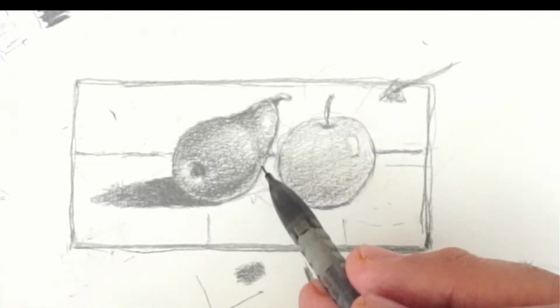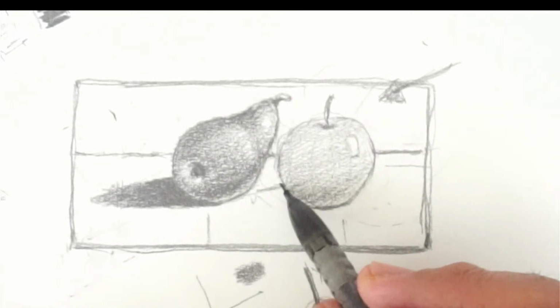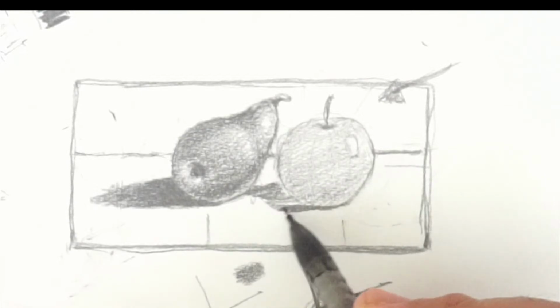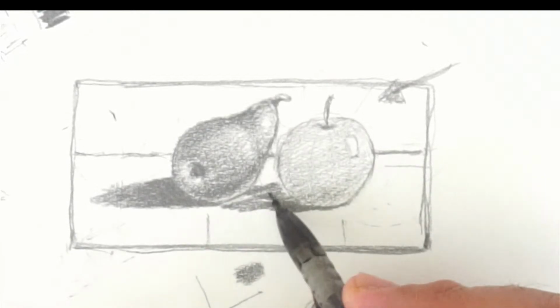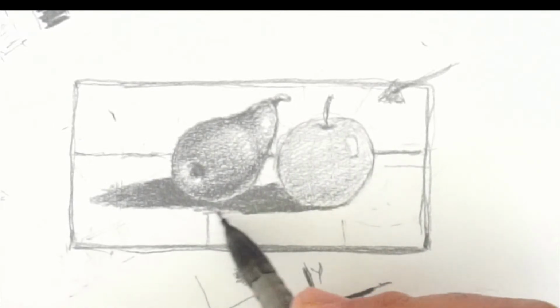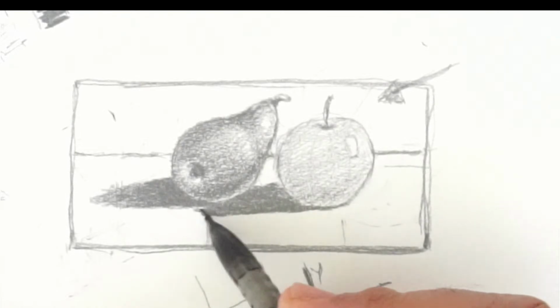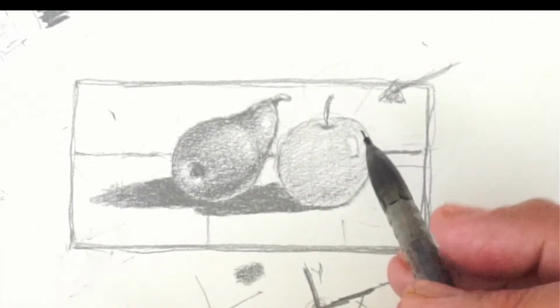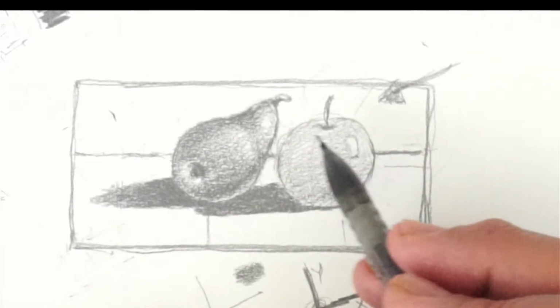Now I would come to the apple. I create the casting shadow first. Actually it's submerging into the pear because they're sitting, remember I told you, they're sitting side by side.